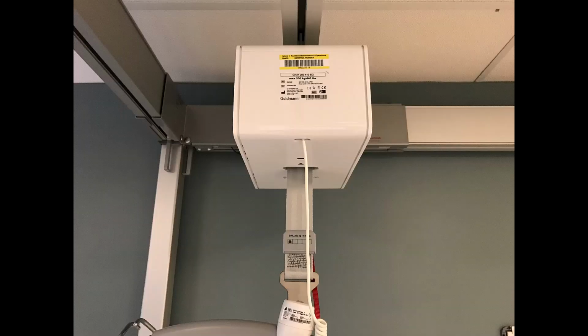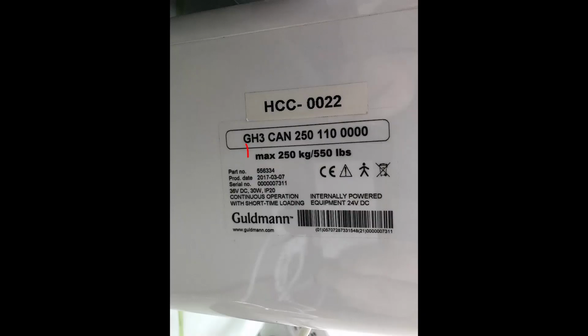The motor's lifting capacity is labeled on the motor. It ranges anywhere from 440 pounds to a 2-motor system that can lift 1,000 pounds.